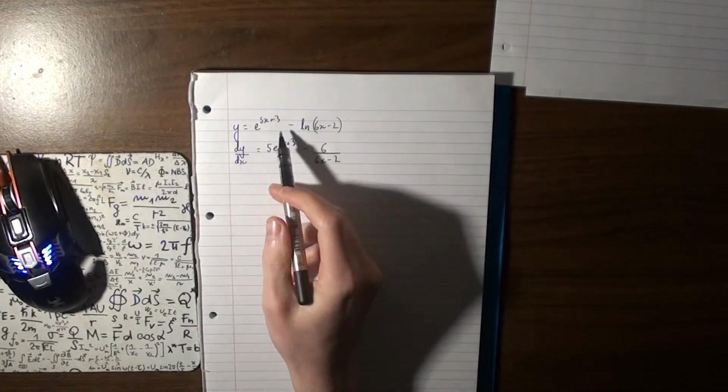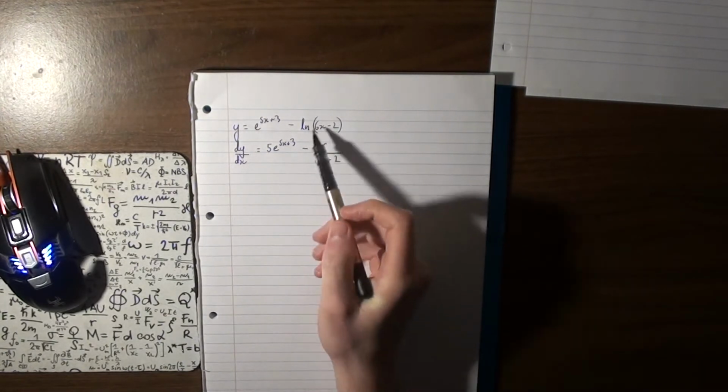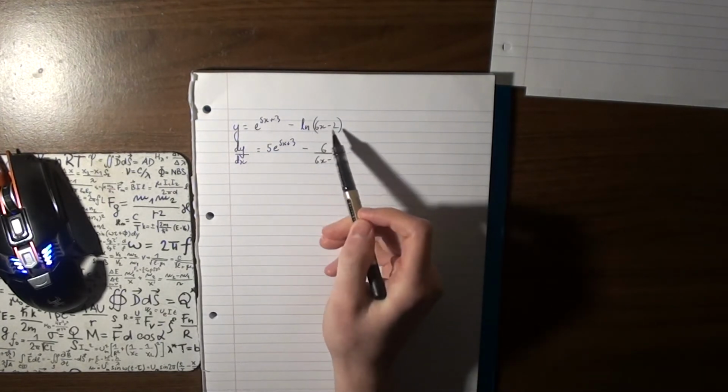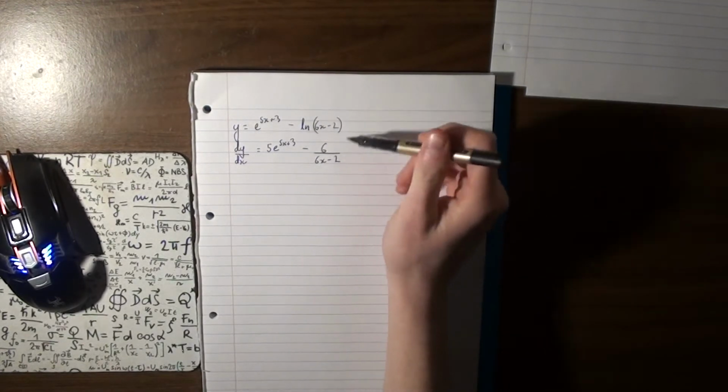So whenever these things are linear terms, whether it's for trig, whether it's for logarithms, or whether it's for exponentials, you end up just taking this number out and putting it in front and then multiplying that by whatever the derivative of the rest of it would be.